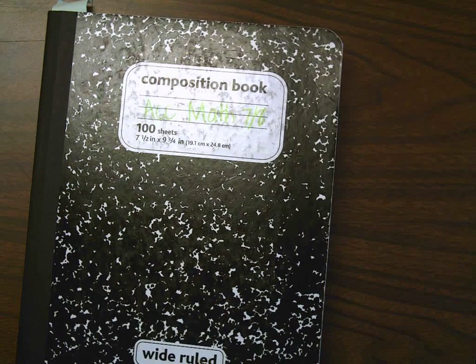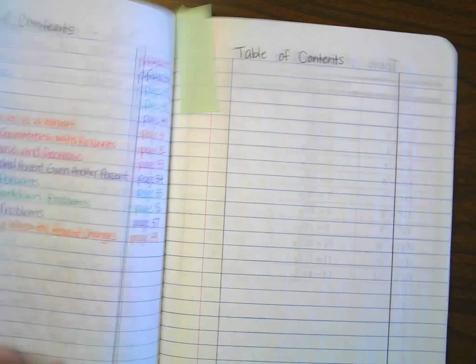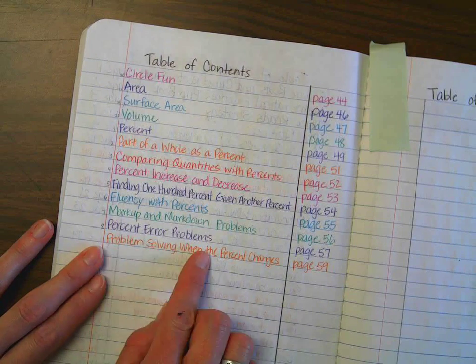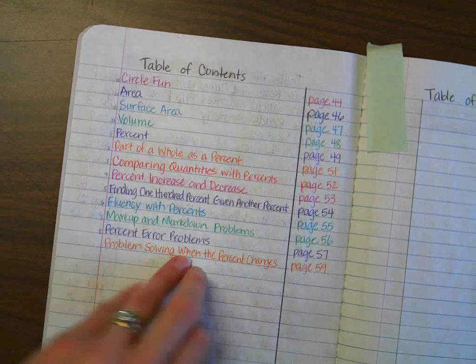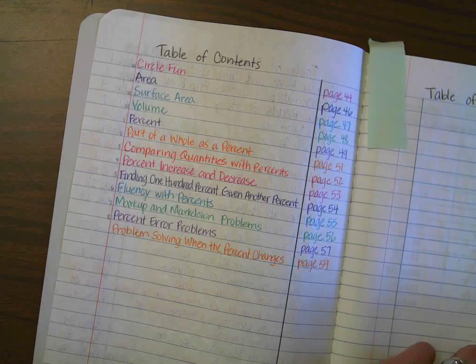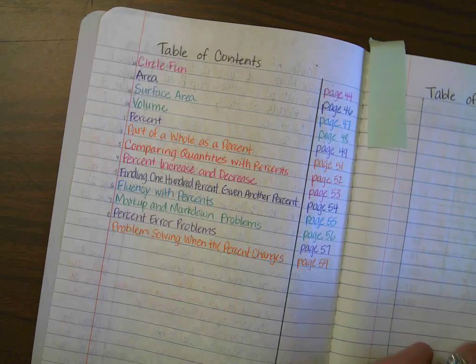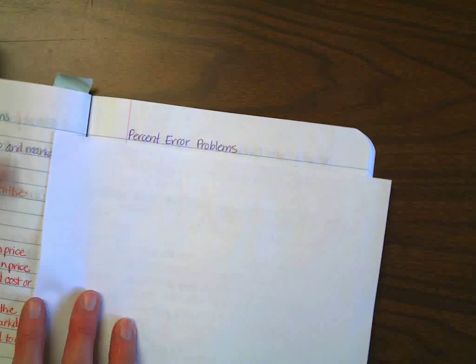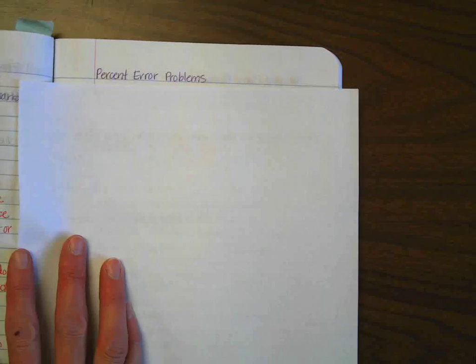We are starting Module 10, Lesson 8. So Module 10, Lesson 8 is called Percent Error Problems, and we can find that on page 57 of my comp book. Turning there. All right, so here we are on page 57 of my comp book, and it's called Percent Errors.